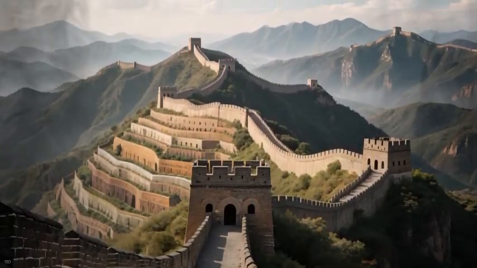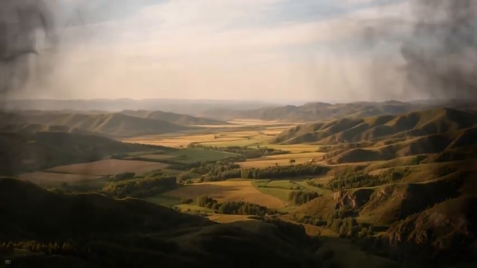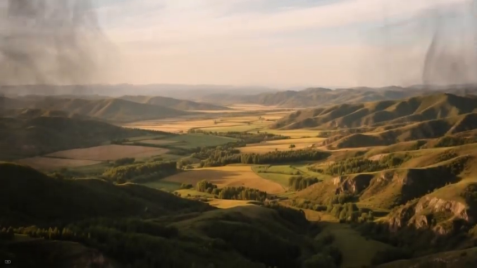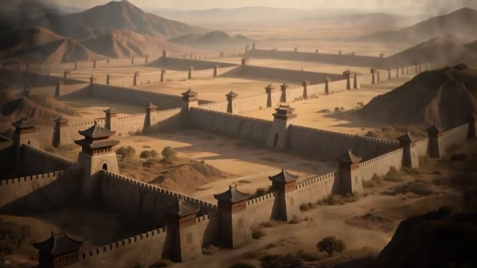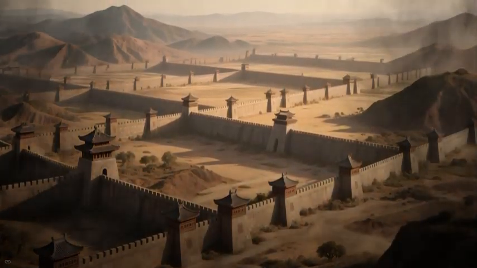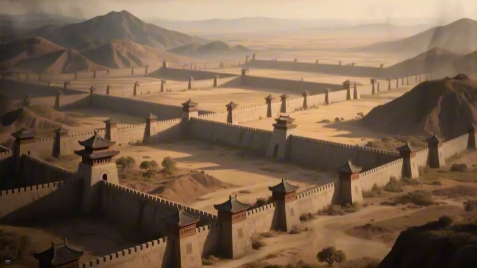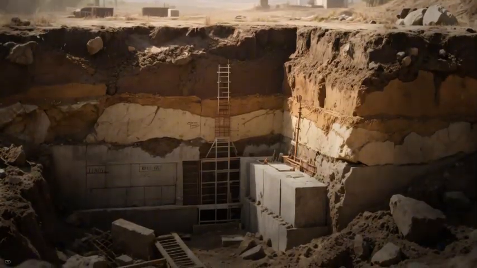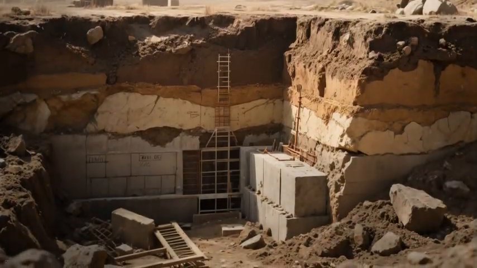The story of the Great Wall begins with the land stretching across northern China. A landscape so large and so varied that it shaped every decision about where walls stood, how they were built, and why different dynasties returned to this project again and again. To understand the wall, it is necessary to understand the ground beneath it.